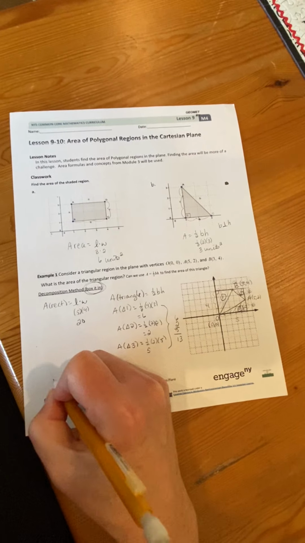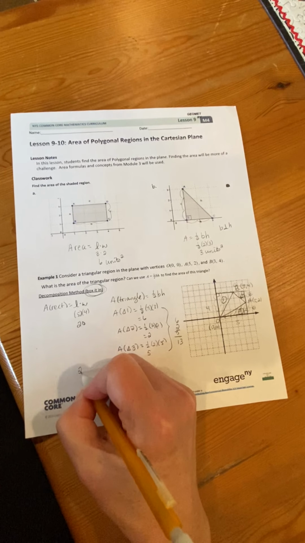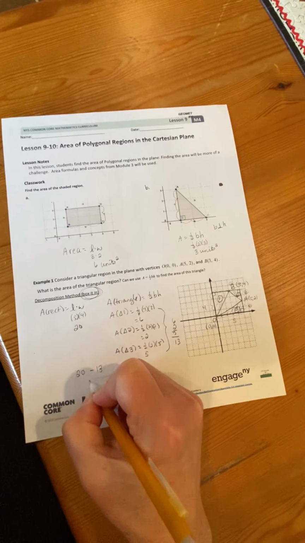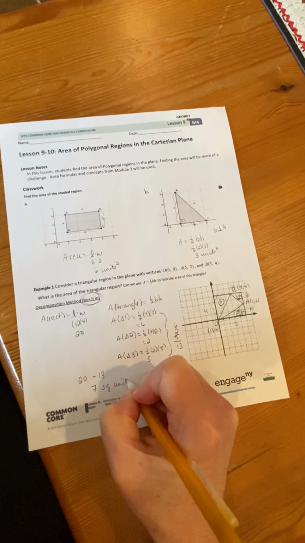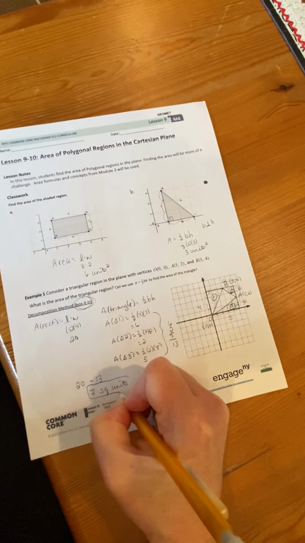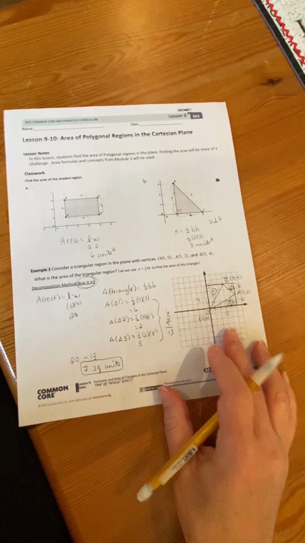And then to find the area of the given triangle, I'm going to just do the 20 minus 13, which is leaving me with 7 square units, or units squared. All right. So that's our decomposition method.